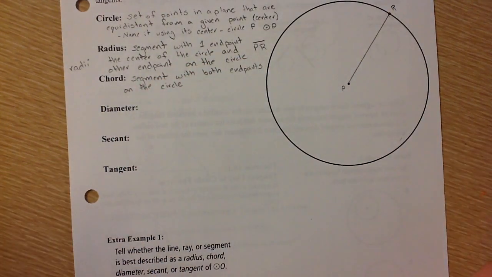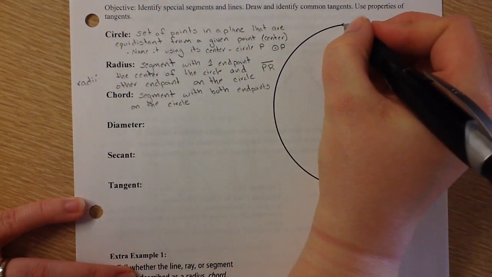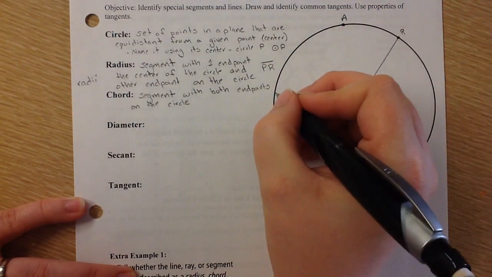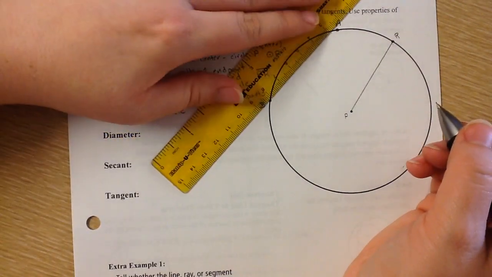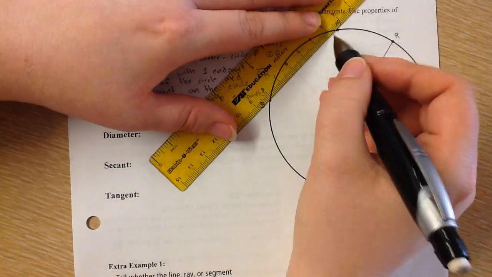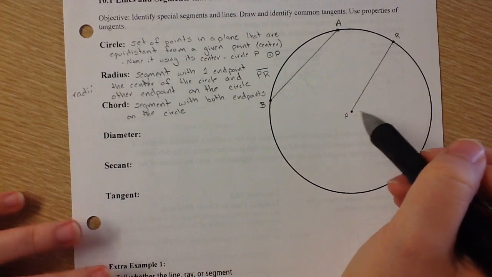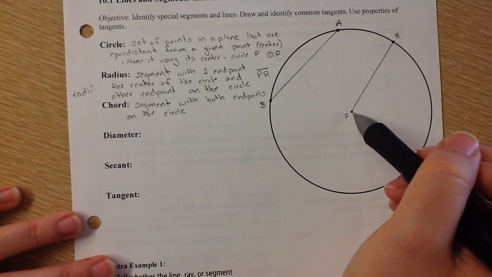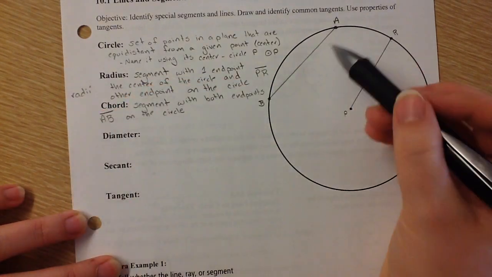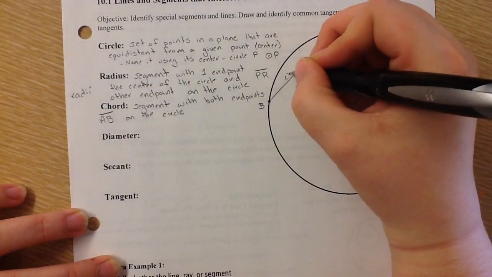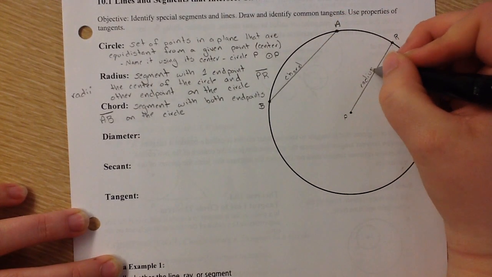So if I put endpoint A here, and another one over here, B, the segment that connects A to B is a chord. A radius is not a chord because its endpoint at the center is not on the circle. So an example of a chord here would be segment AB. Let's go ahead and label. This guy here is a chord. This guy here is a radius.